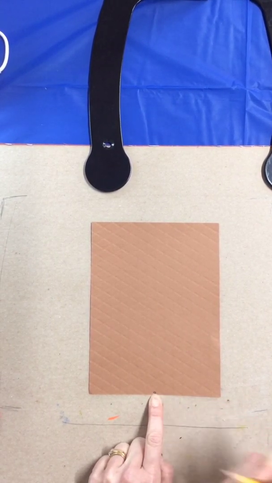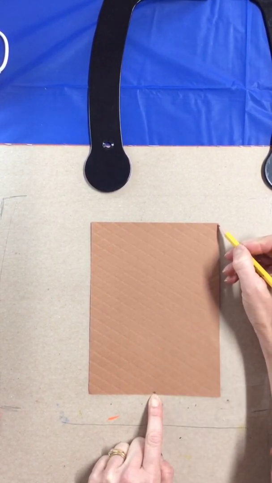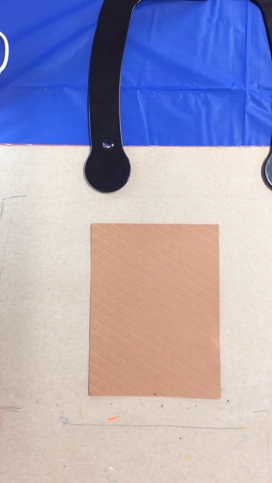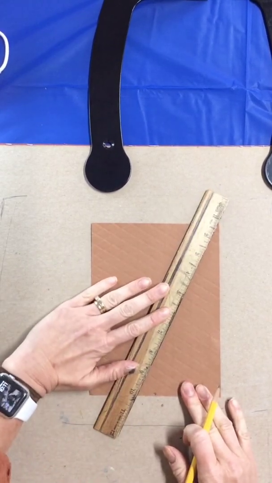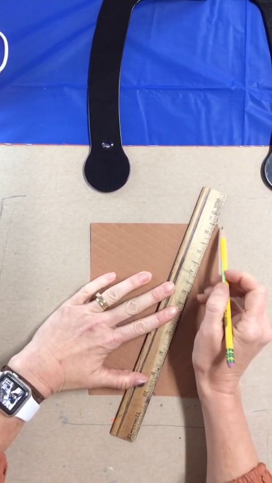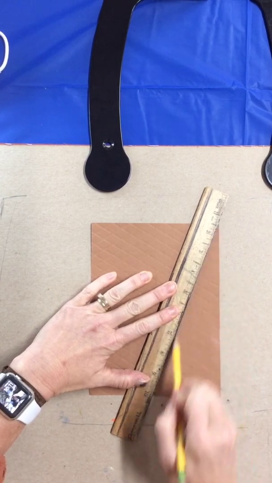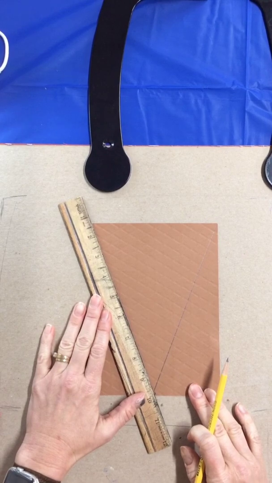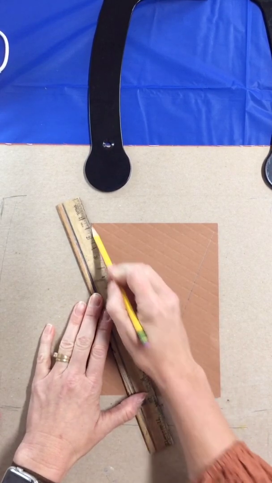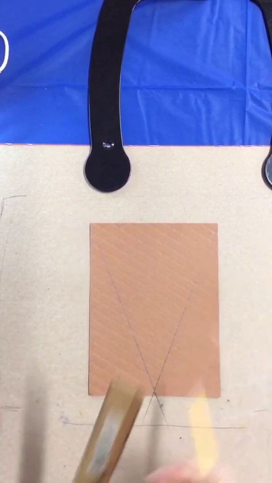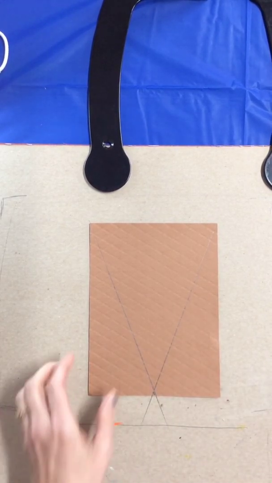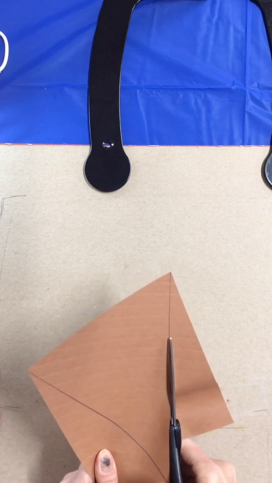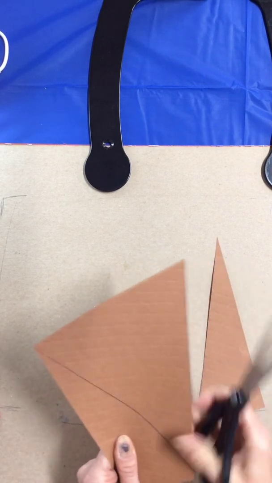Then you can use a ruler or you can just draw from the dot to the corner. It's up to you. If you use a ruler, you'll have a very, very straight line. Oh, that's nice. Otherwise, you can just draw it with your hand. That's fine too. And then you will cut right on that line.